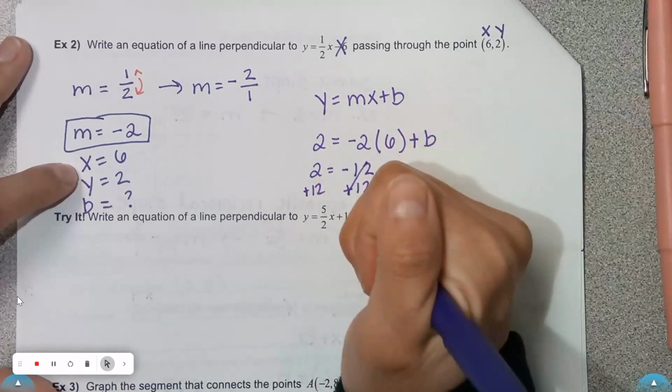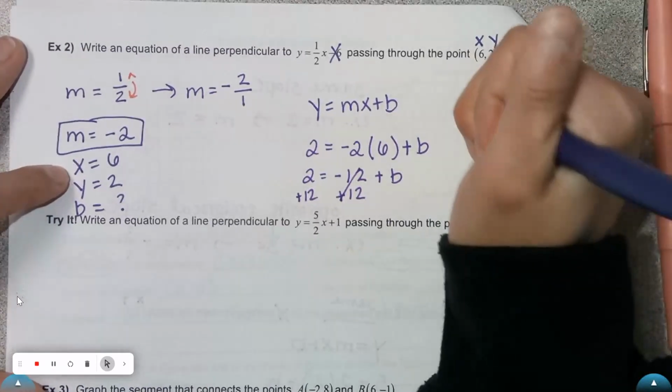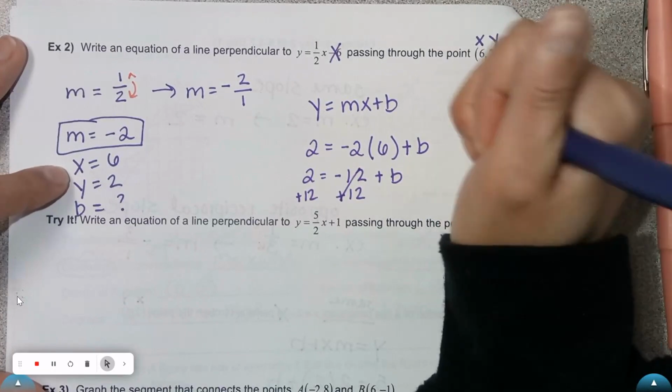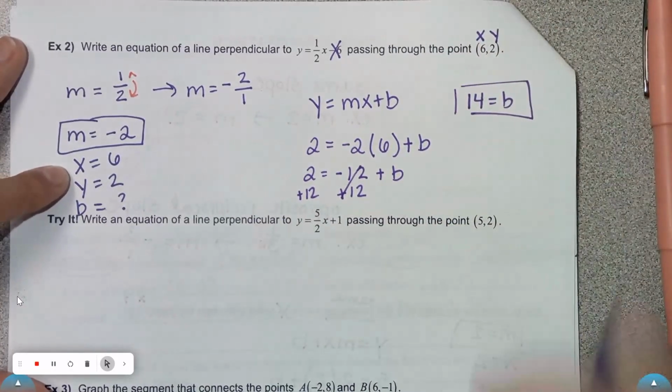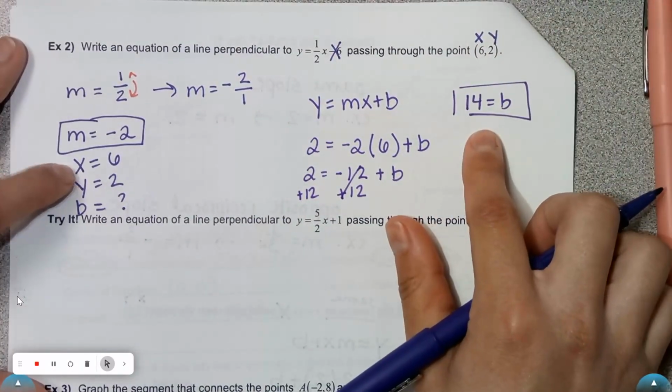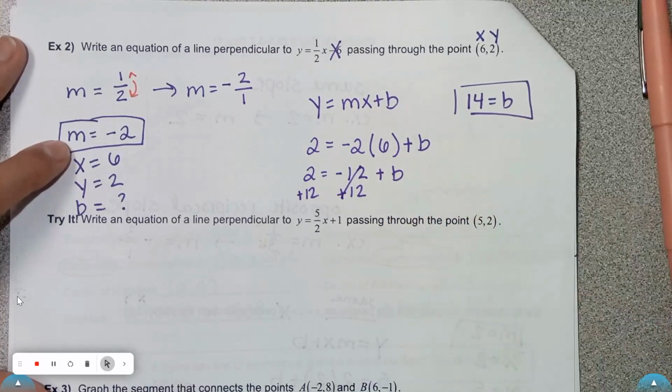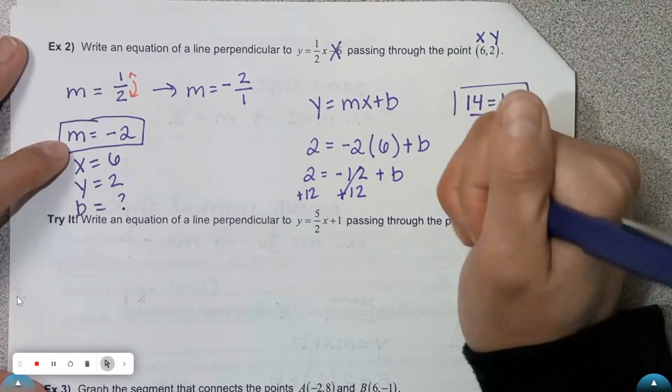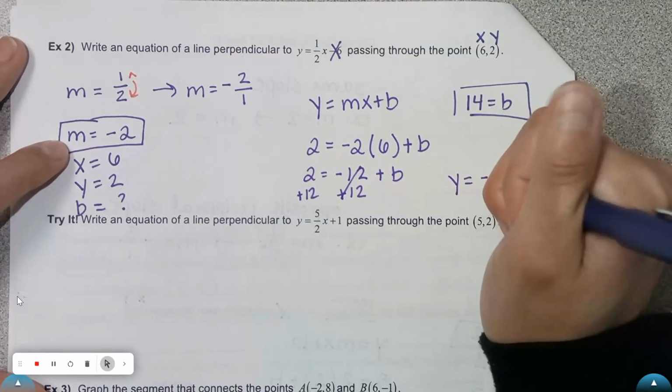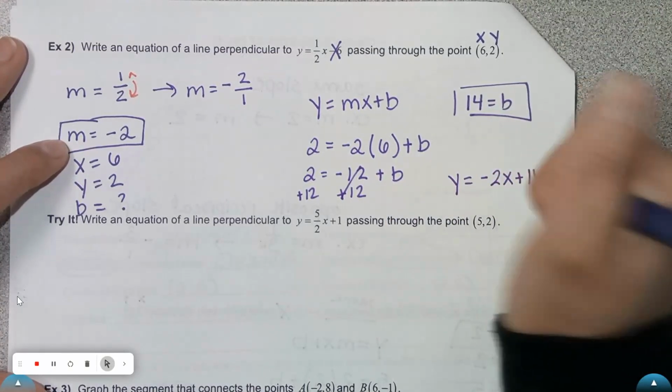Sorry, it's kind of small right here in space. So I get 14, I'll do it over here. 14 equals b. So remember, you want your b, which is what I solved for, and my new m, which is negative 2, right after I flip and switch. Then I'll write my equation as negative 2x plus 14.